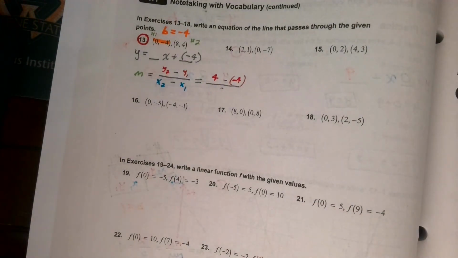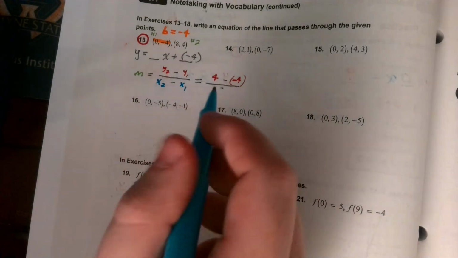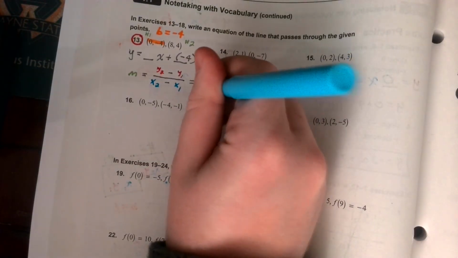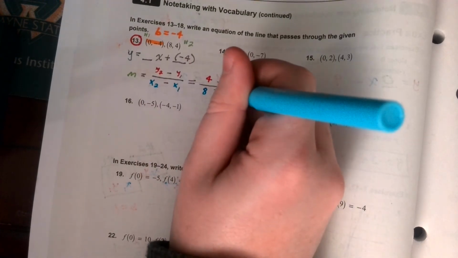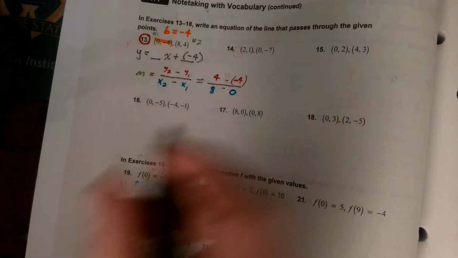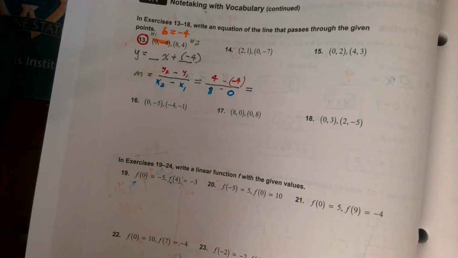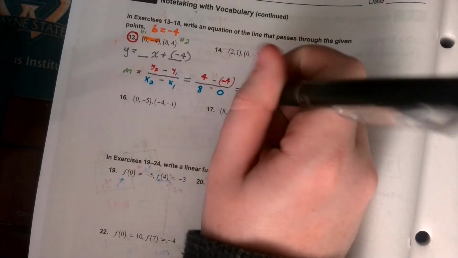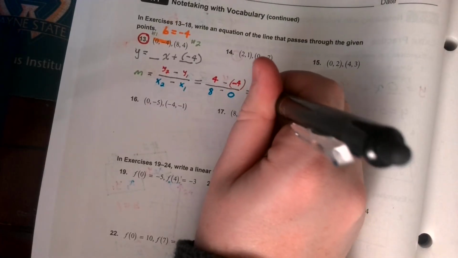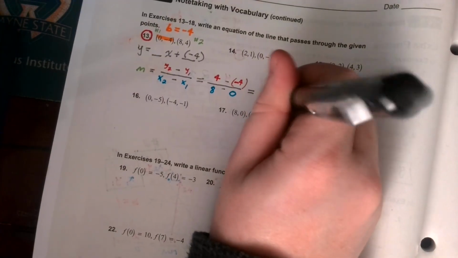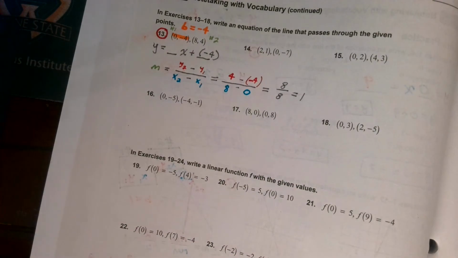From here, we can think about the x's. x2 is the first number in point number 2, so that's 8. And over here, x1 is 0. So what's 4 minus -4? Minus a negative is the same as adding. So we can write it as 8. 8 minus 0 is also 8. So our slope is 1.